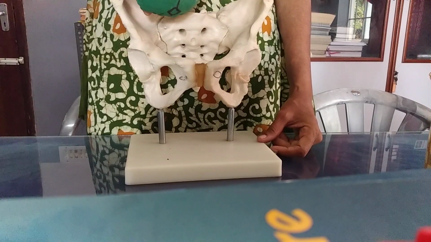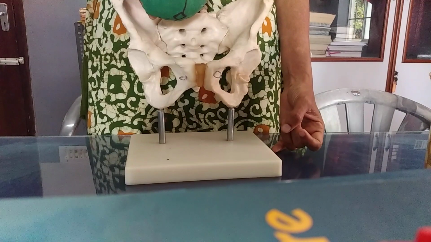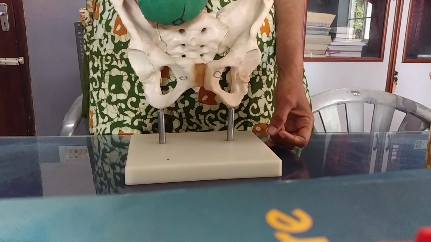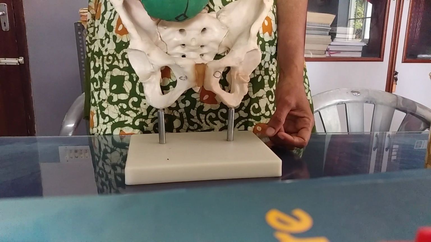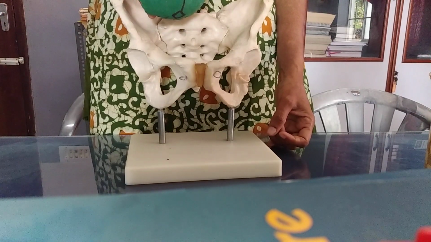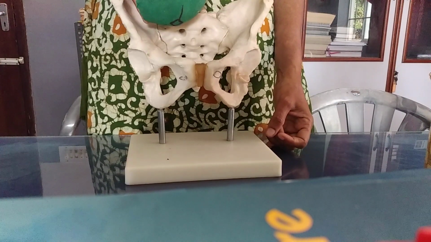The principles common to all mechanisms are: first one, descent takes place throughout the labor. Second, whichever part leads and first meets the resistance of the pelvic floor will rotate forwards until it comes under the symphysis pubis. And third one, whatever emerges from the pelvis will pivot around the pubic bone.